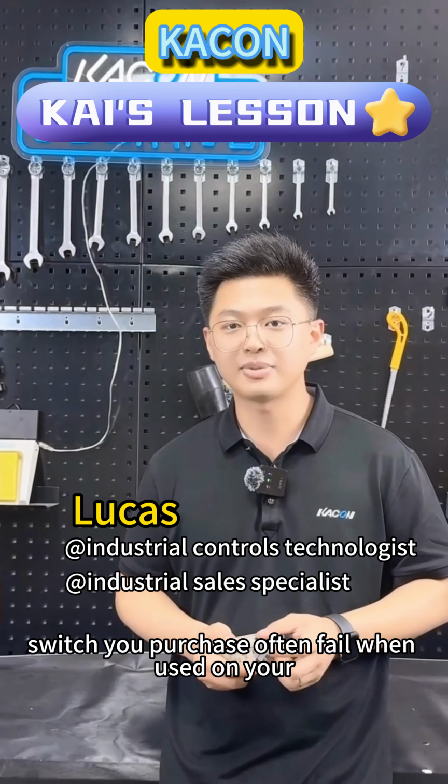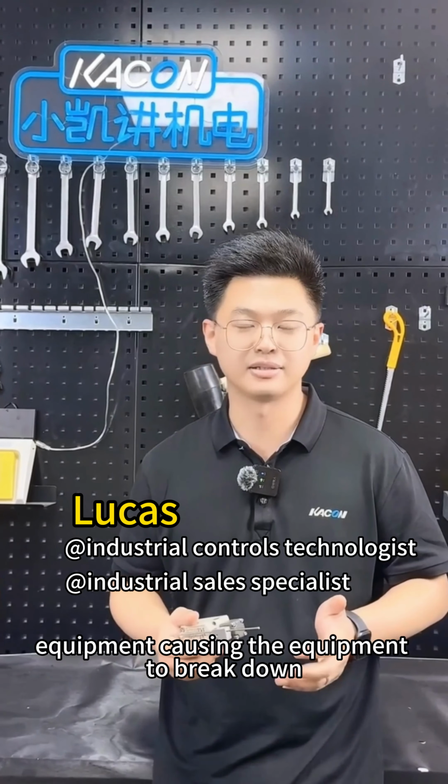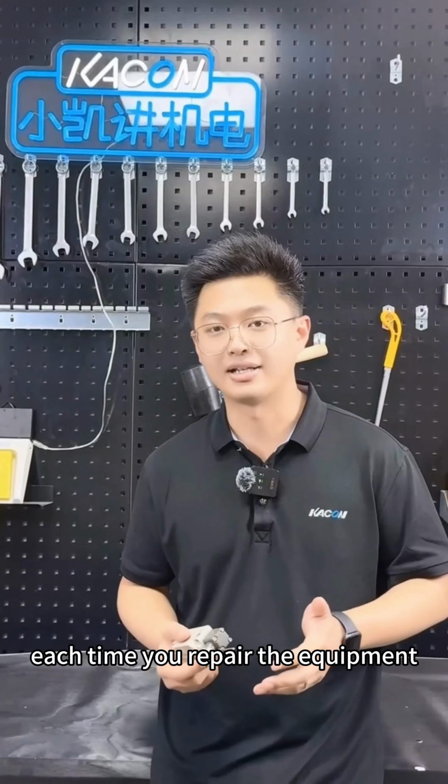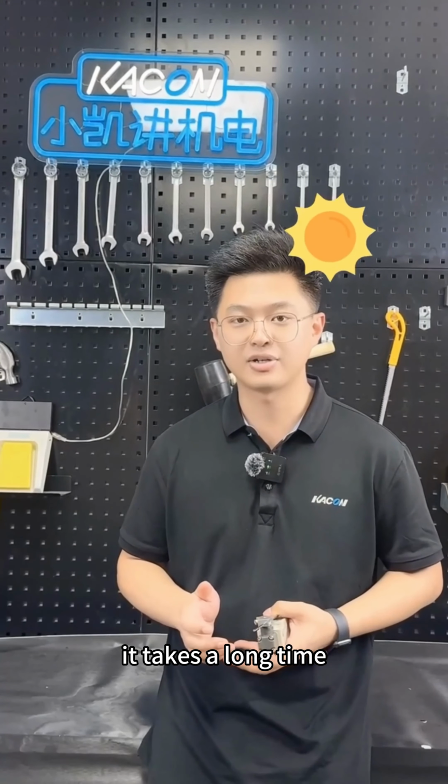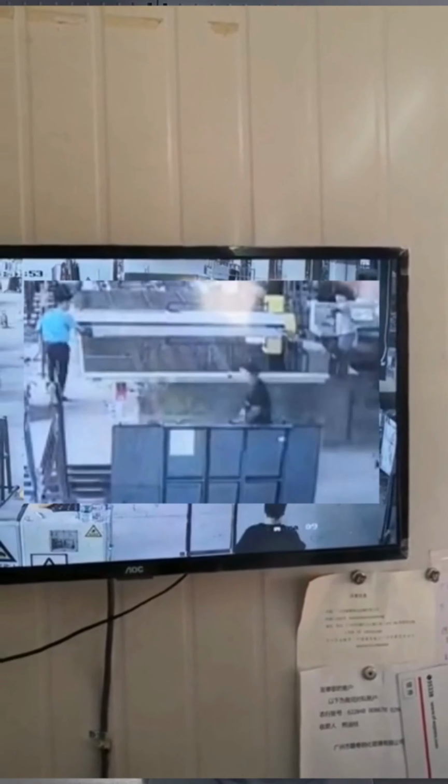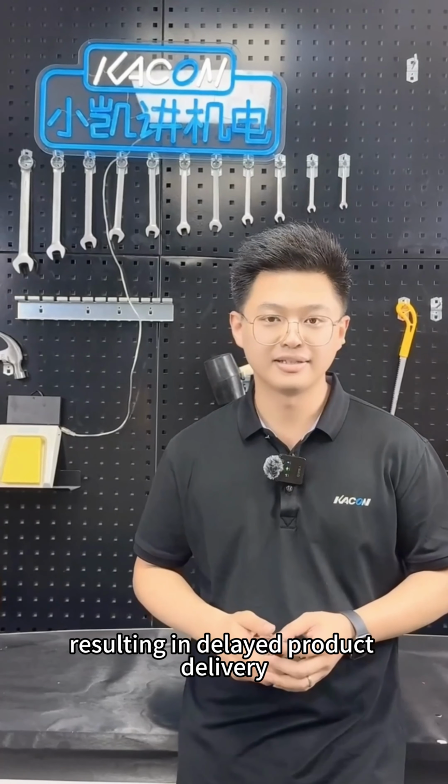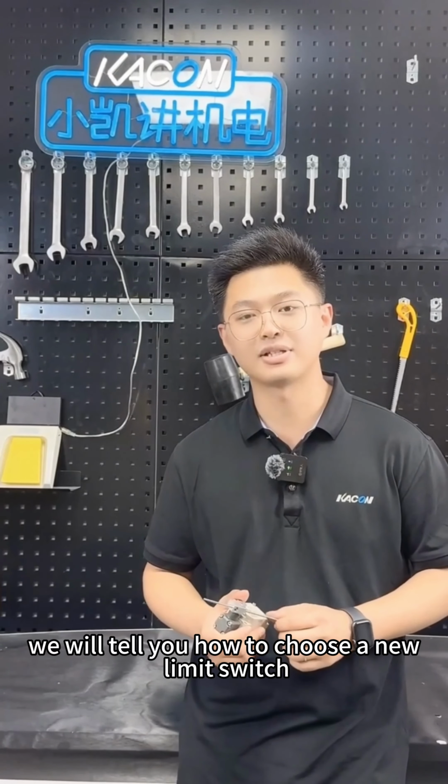Does the limit switch you purchase often fail when used on your equipment, causing the equipment to break down? Each time you repair the equipment, it takes a long time and may even lead to production outages, resulting in delayed product delivery. In this issue, we will tell you how to choose a new limit switch.